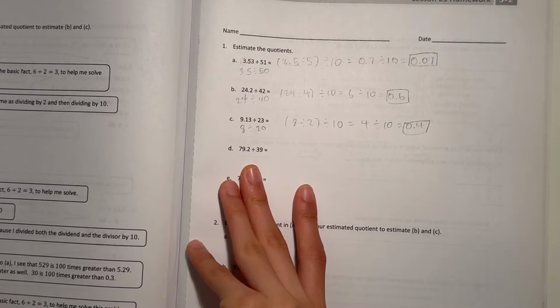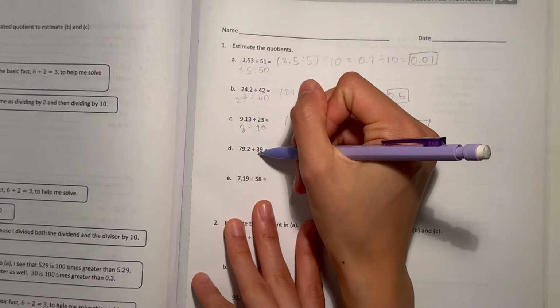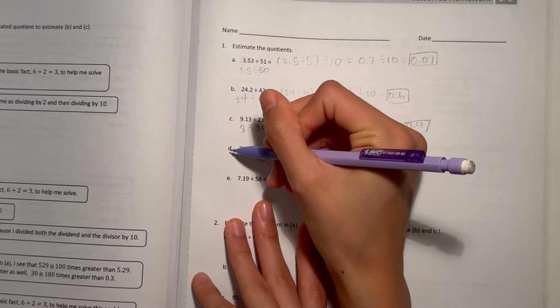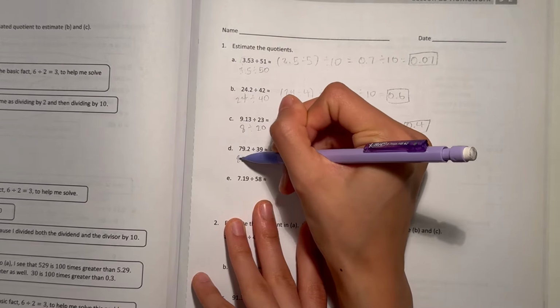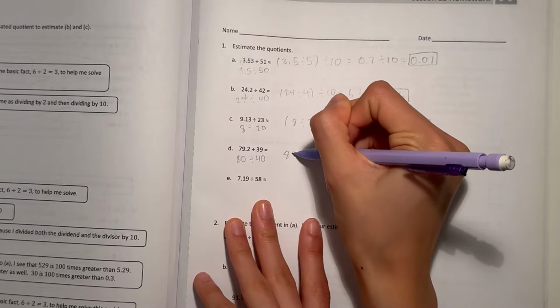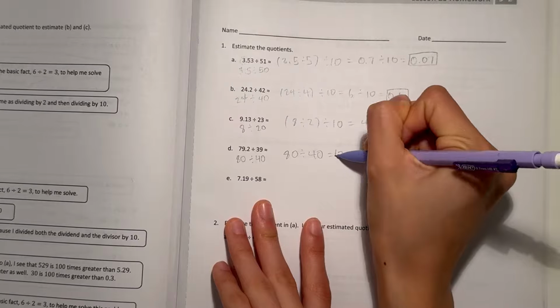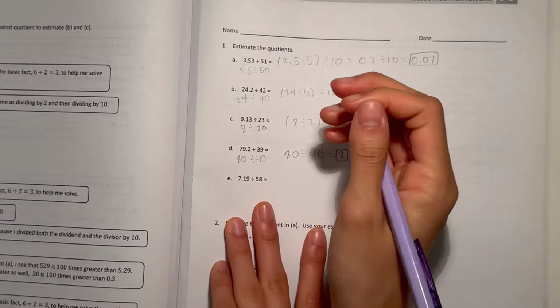Okay, now D, 79.2 divided by 39. 39 rounds to 40, and 79.2 we can just round to 80 because 4 goes into 8. So that's actually just 80 divided by 40, which is 2. So our estimate is 2.